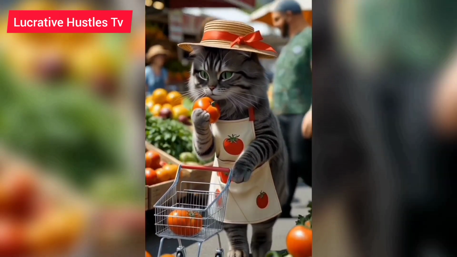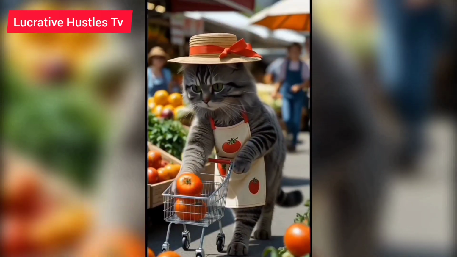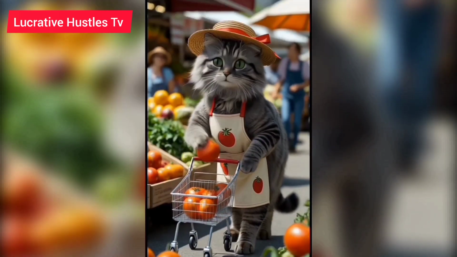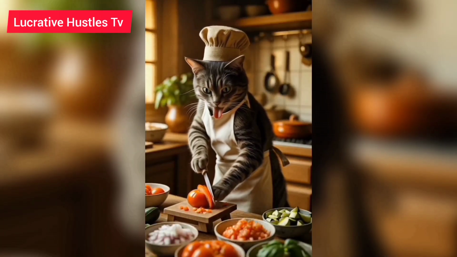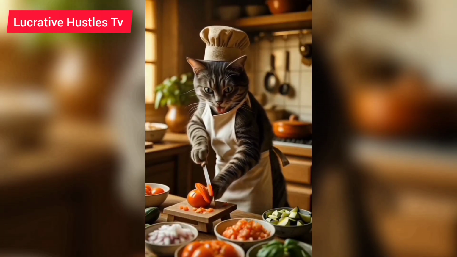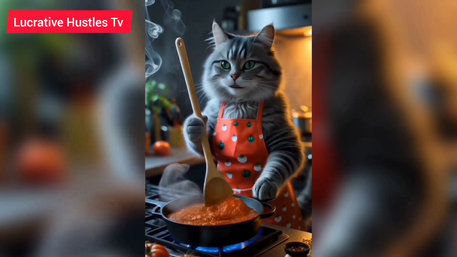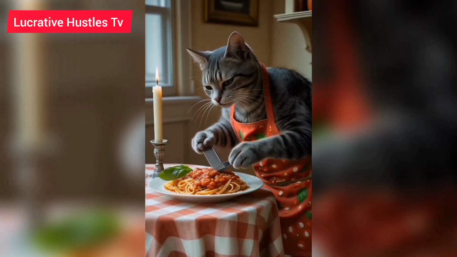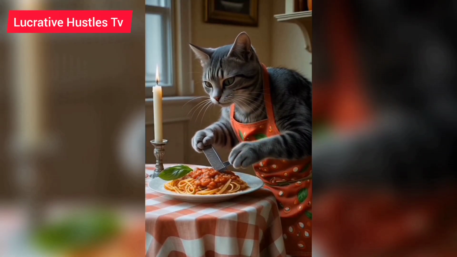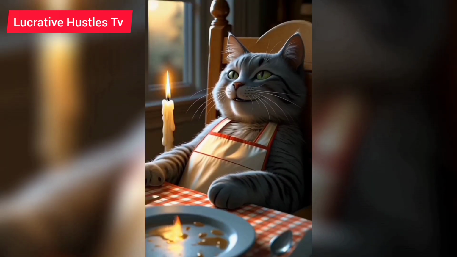Down the lane with a little cart, a tiny chef with a giant heart, tomatoes bright and basil sweet. He hums a tune with happy feet. Stir it slow, let flavor sing, love and care.